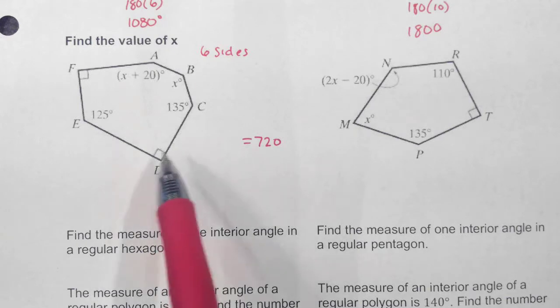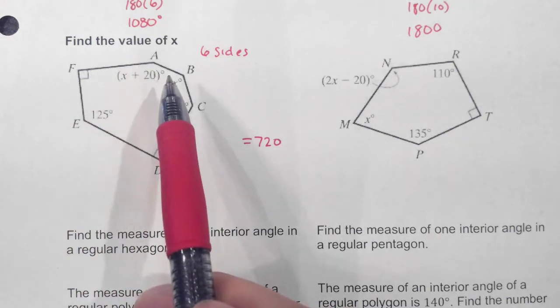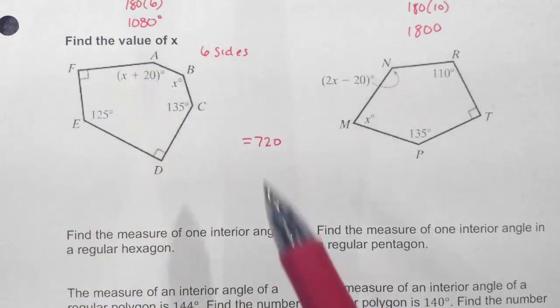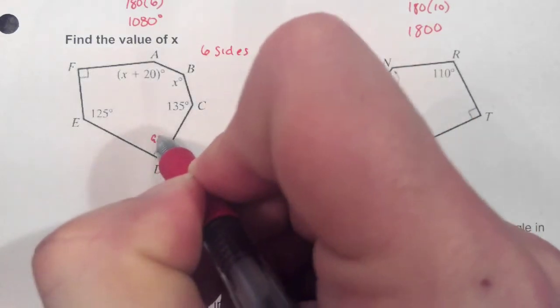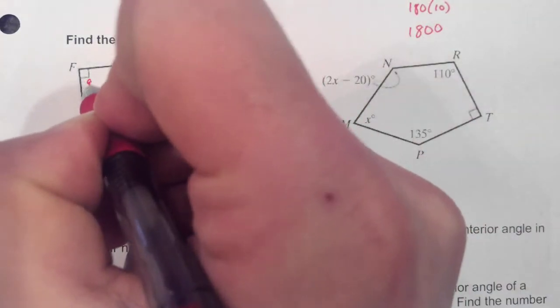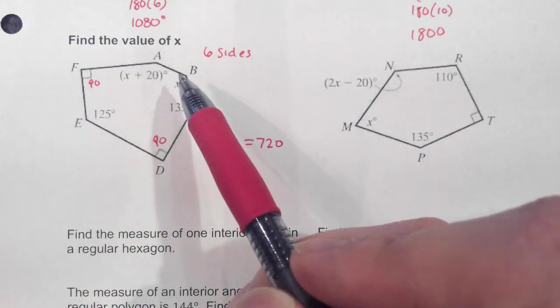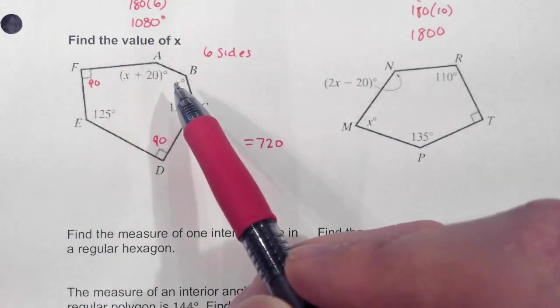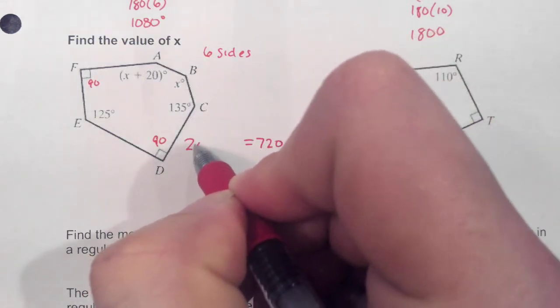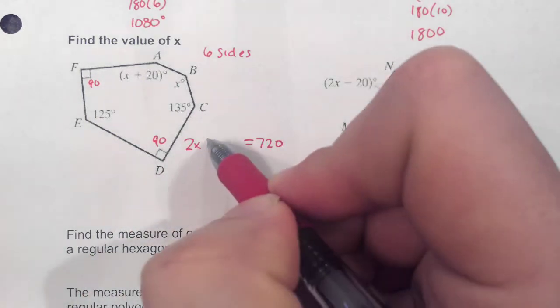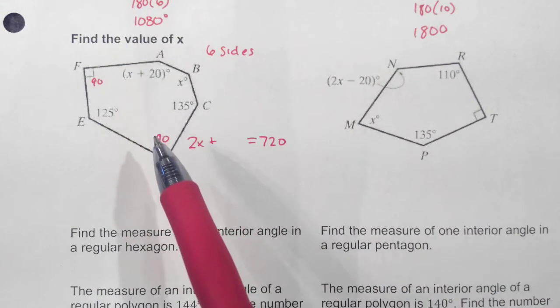And then I'm just going to go around and add up each of these, right? So remember, this is 90 here. Don't forget about those, even though they're not really labeled. 90 there. So let's see. If I add up, well, I'll just start with my x's. I have an x there, and I have an x there. So I have 2x. And I've got plus, now I've got all of these to add up.